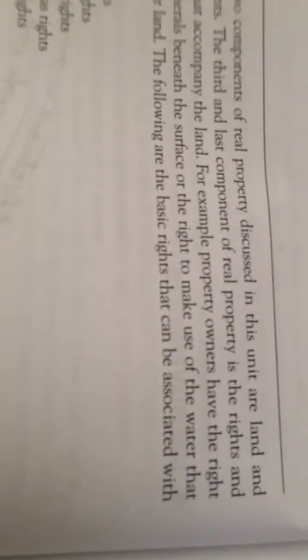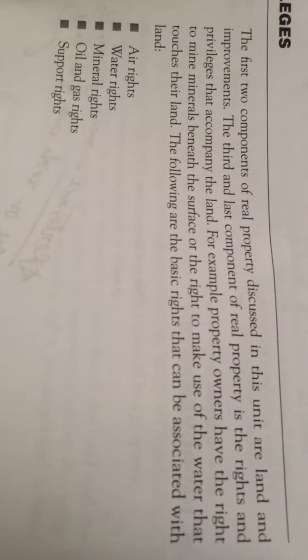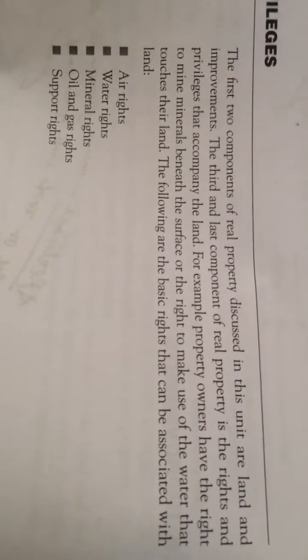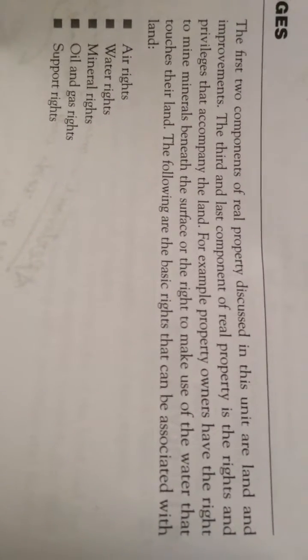For example, property owners have the right to mine minerals beneath the surface, or the right to make use of the water that touches their land. The following are the basic rights that can be associated with land: air rights, water rights, mineral rights, oil and gas rights, support rights.